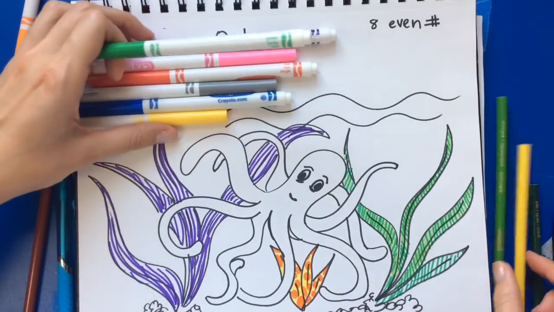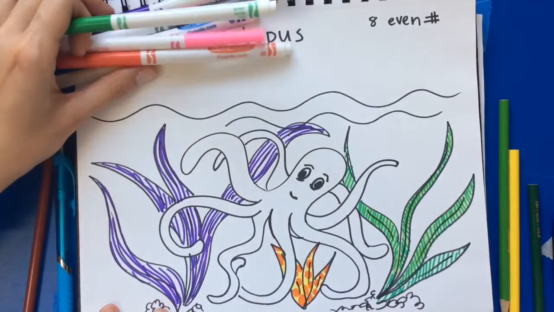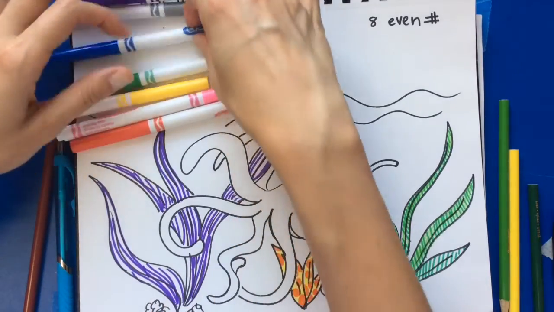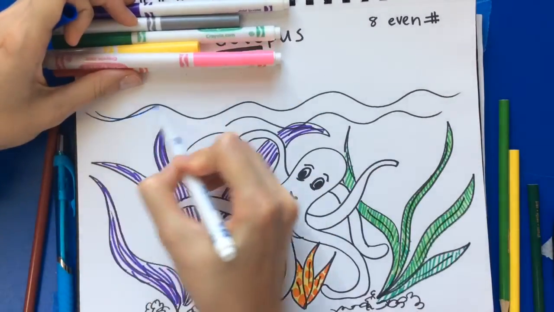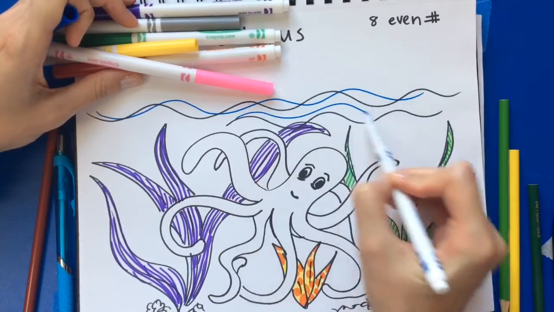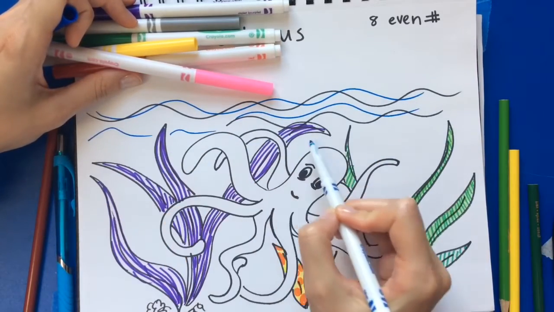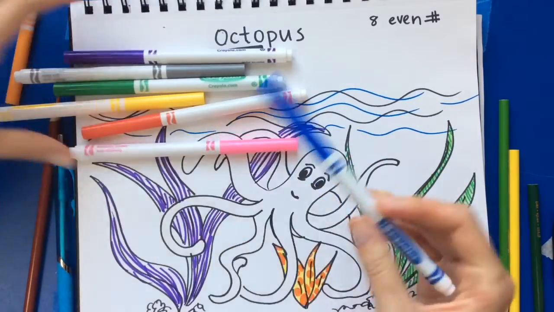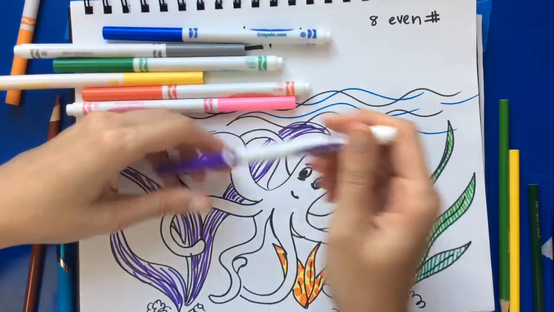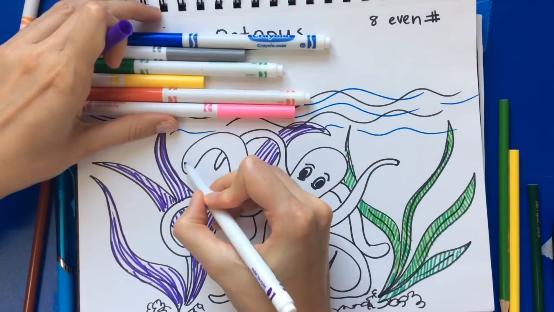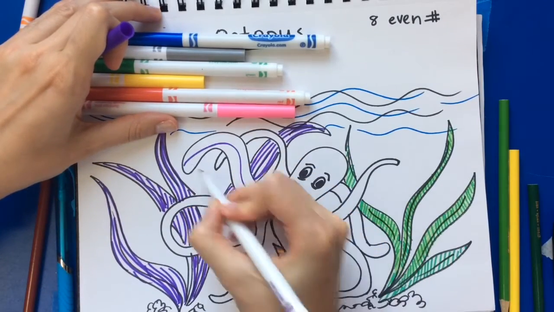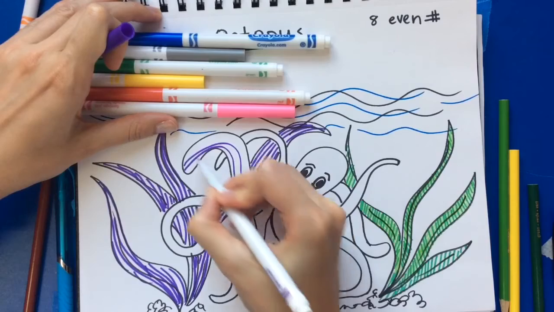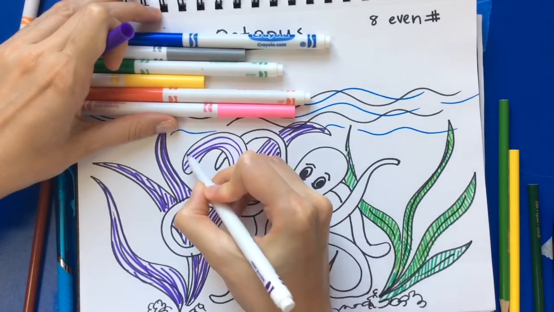All right, so now for my octopus. Let's make my wavy ocean lines blue. He's gonna have to have some blue in him too. Oh my goodness. All right. So maybe these tentacles are all wavy purple lines.